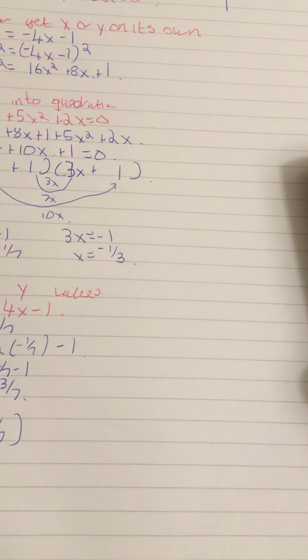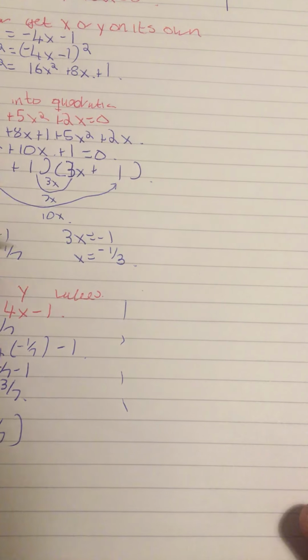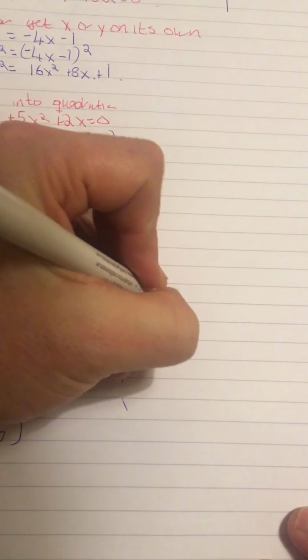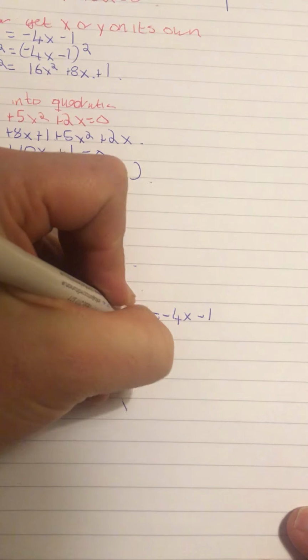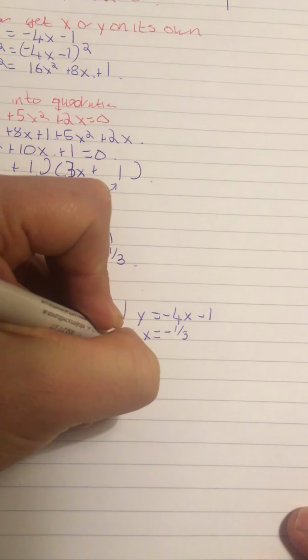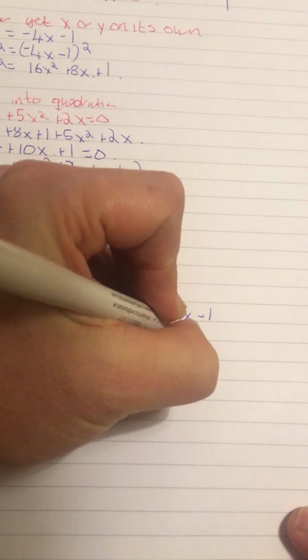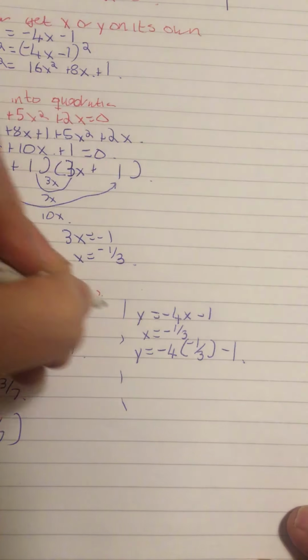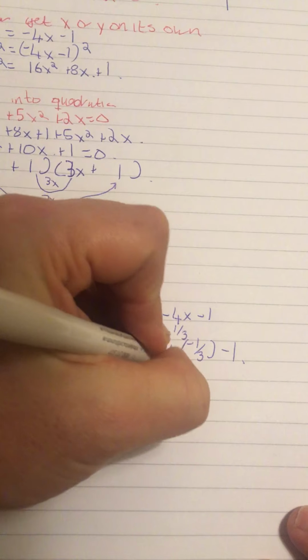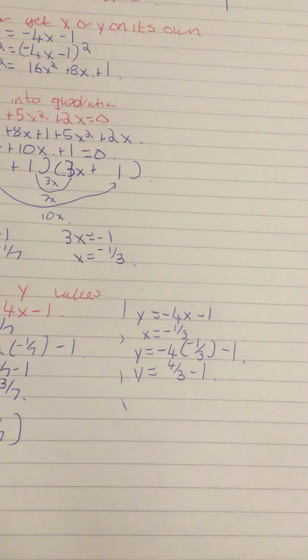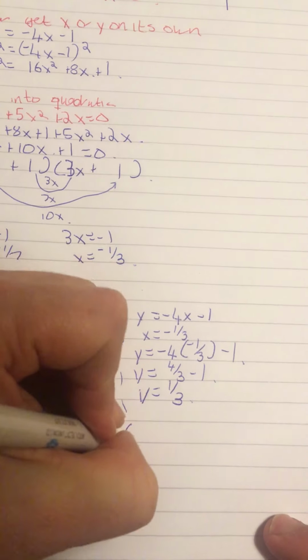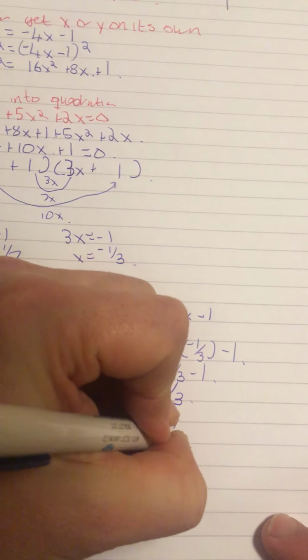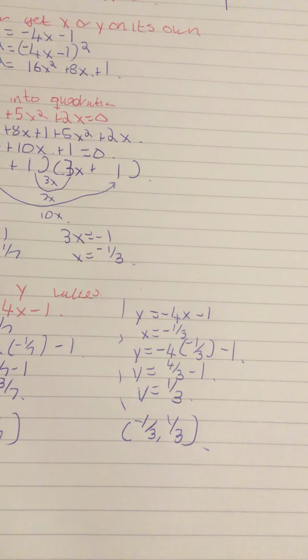And similarly we'll do it for my other value, x equals minus 1/3. So we're going to multiply. Right, so my second answer, minus a third. Okay, and those are the points where they intersect. Final answer.